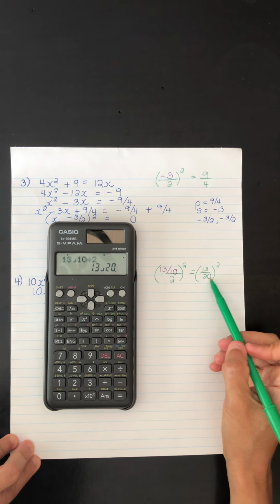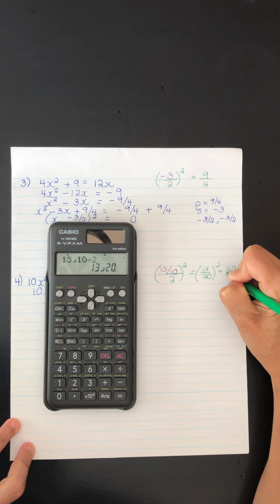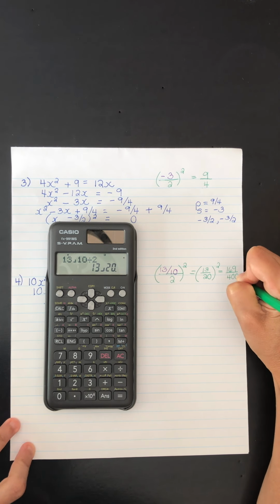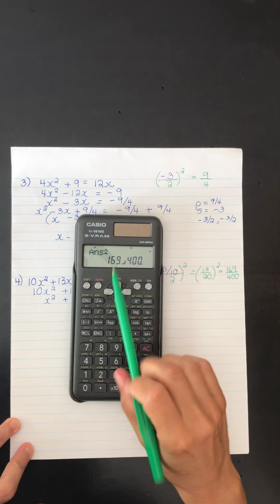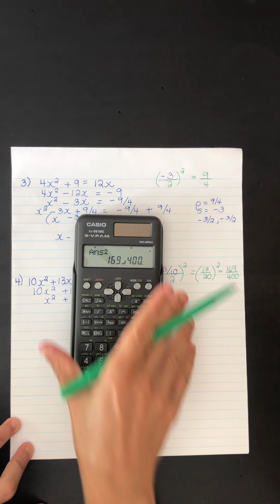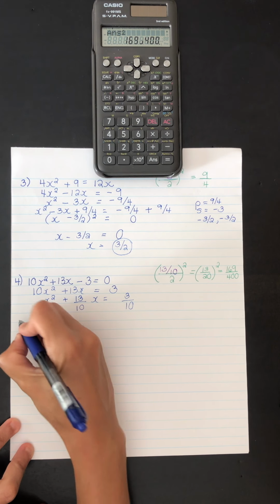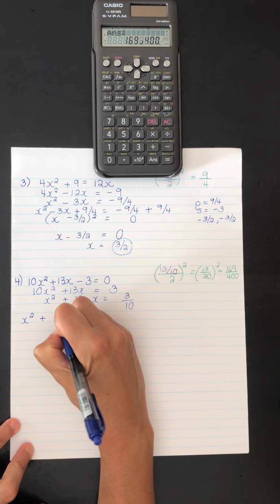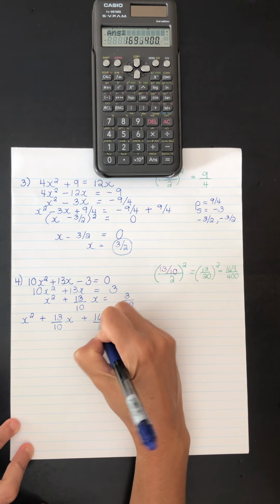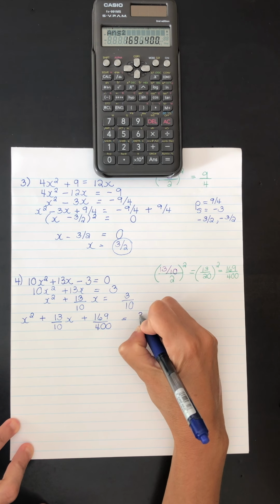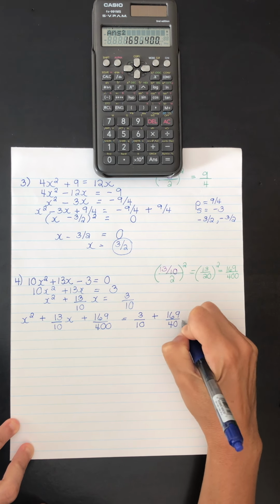Okay, now I have to square that. That's going to be the same as 13 squared, or 169 over 20 squared, which is 400. Or we can just do squared here, squared. 169 over 400. That's the magic number. It's going to be added next to both sides of the equation.